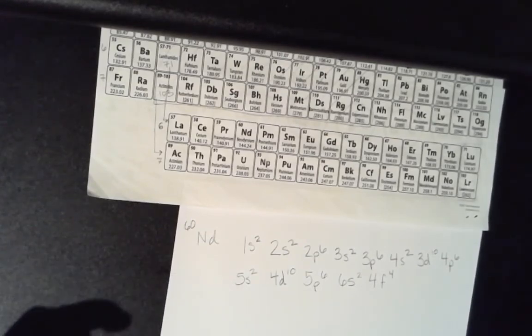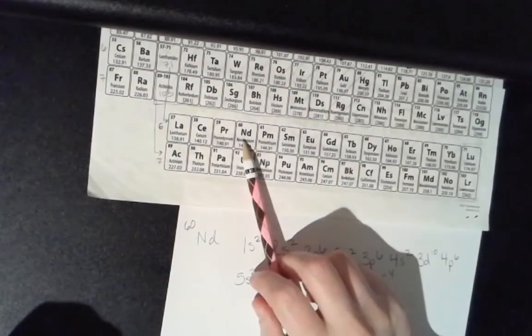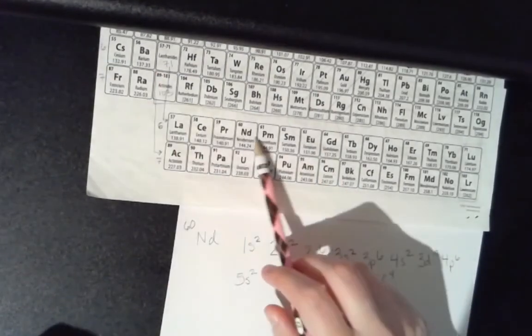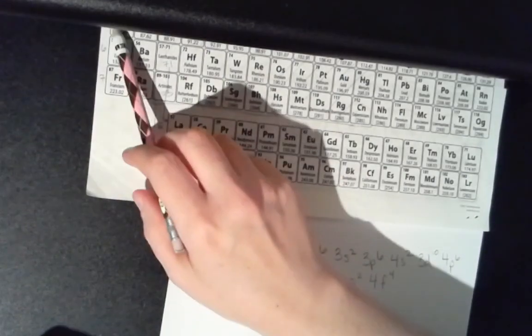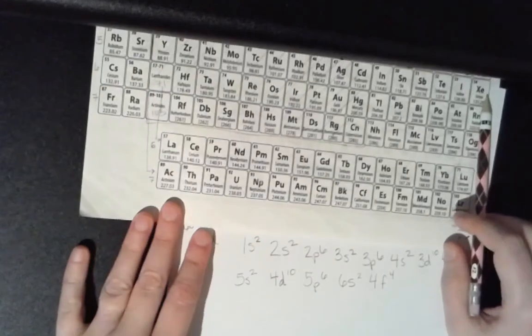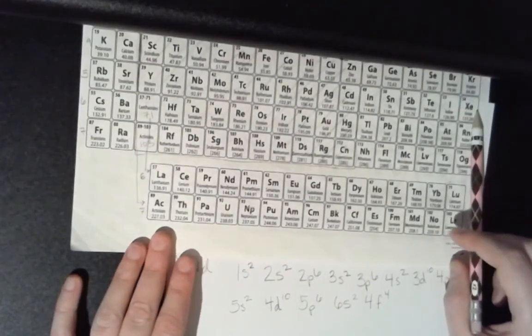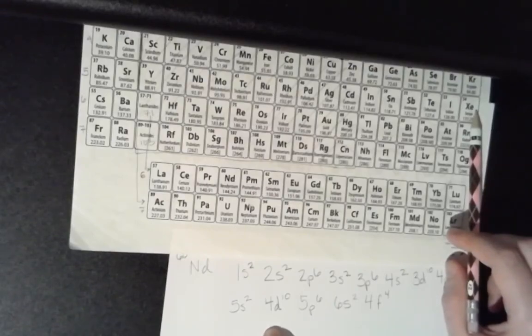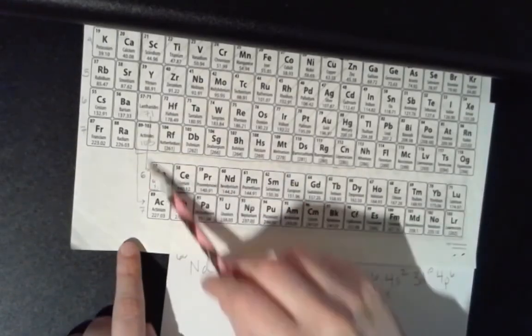Okay, so here's your neodymium. We're looking for the noble gas core inside. We can either typewrite it, reverse typewriter it backwards, row 6, up to row 5, and the noble gas over here. Or we can find the biggest full p orbital inside the full notation. Okay, reverse typewriter gets us to xenon.